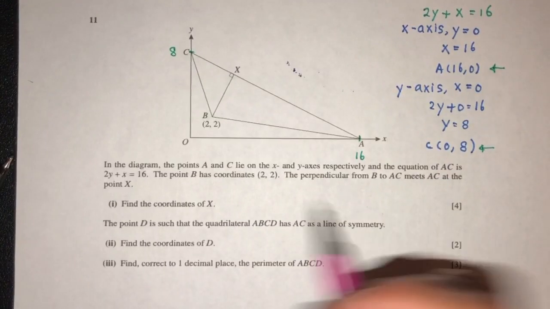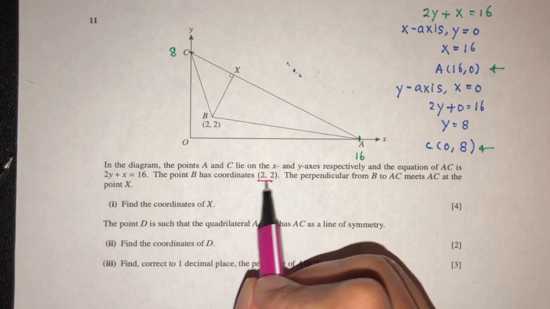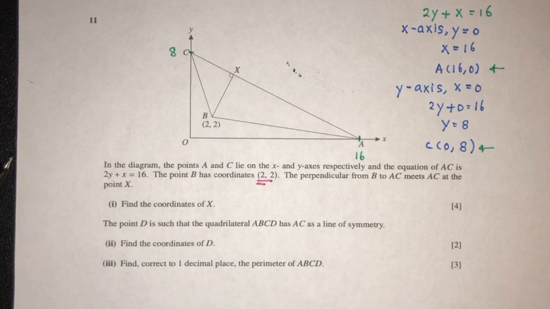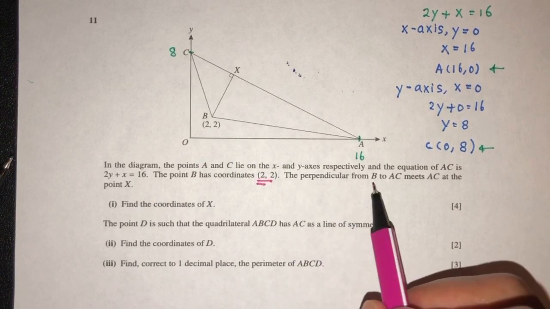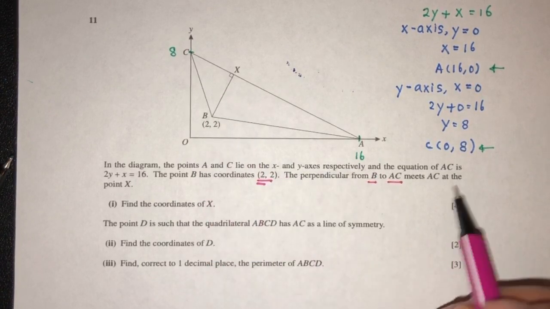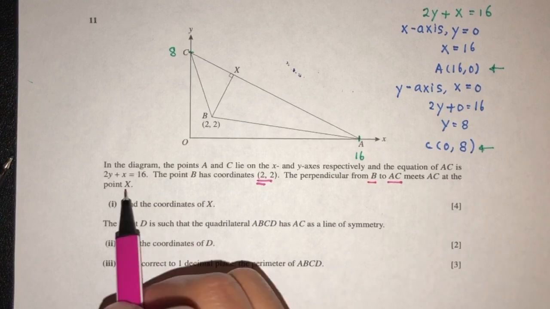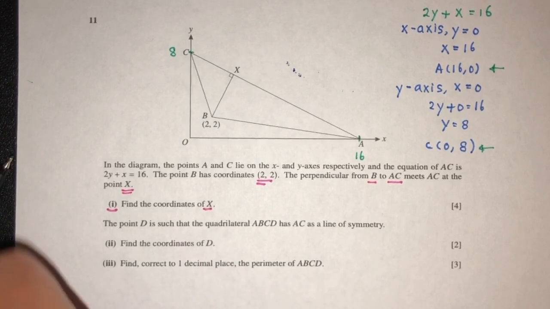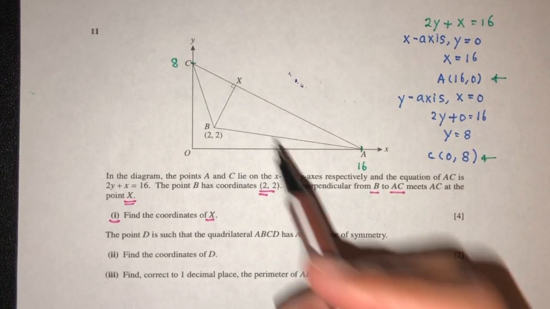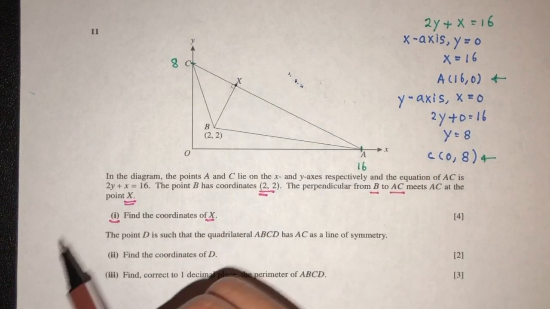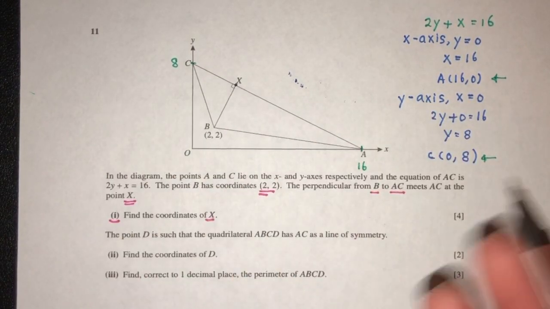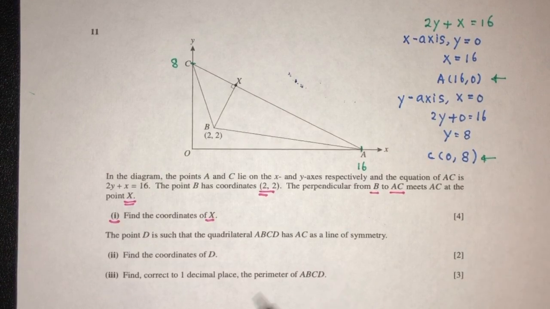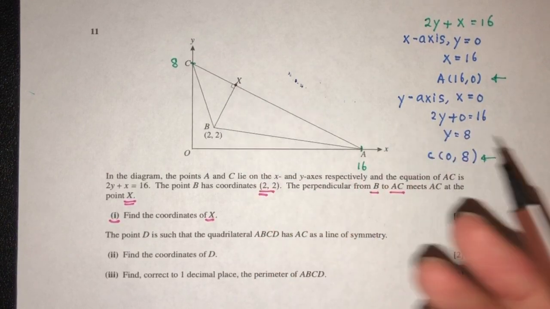Now moving on. The point B has coordinates 2 and 2, okay? And the perpendicular from B to AC meets AC at the point X. Okay, great. Now part 1, we have to find the coordinates of X, so pretty easy. To find X, as we can see, it is a point of intersection between the line BX and AC. So now we know the equation of AC already. We need to find the equation of BX.